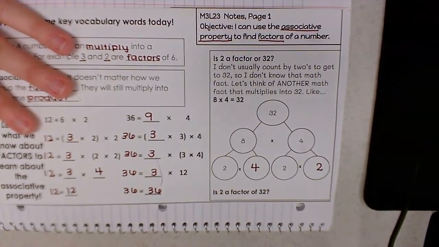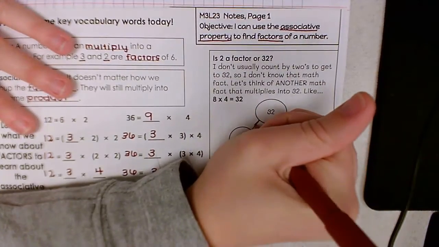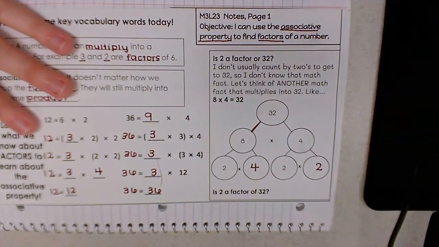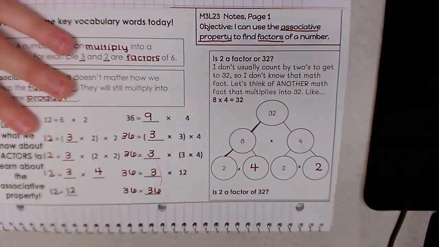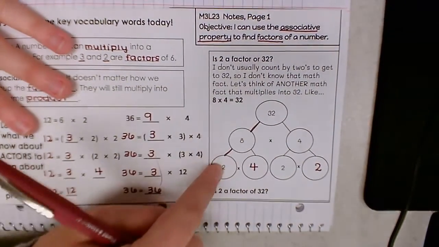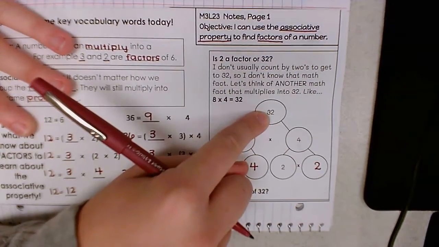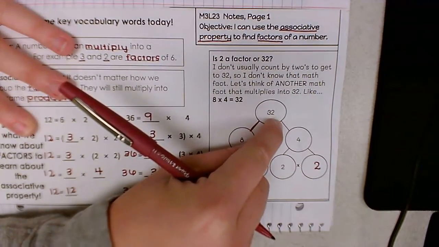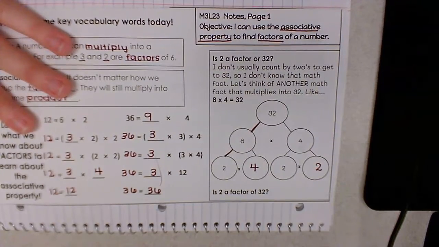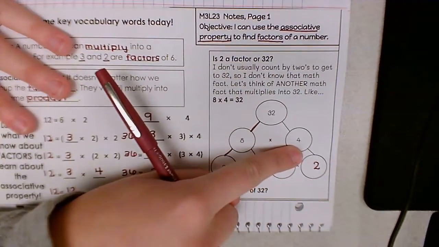So what I'm noticing is that because 8 is a factor of 32 and 2 is a factor of 8, and it doesn't matter how I group my factors, I'll still get the same product. That means that 2 is also a factor of 32. Same goes for the number 4.